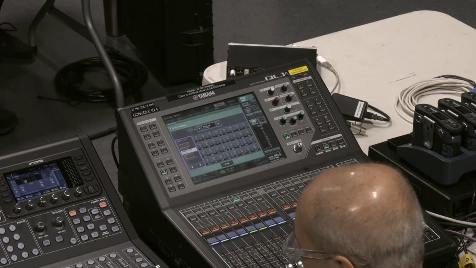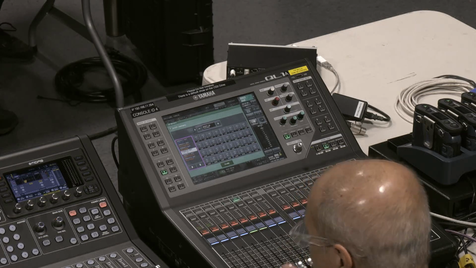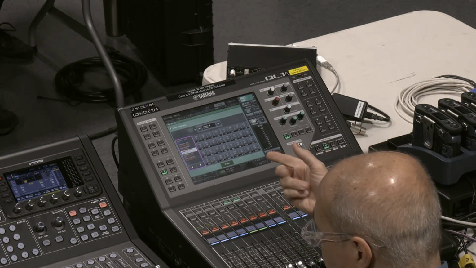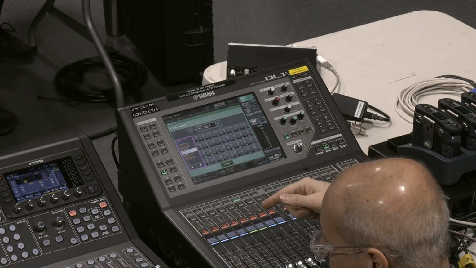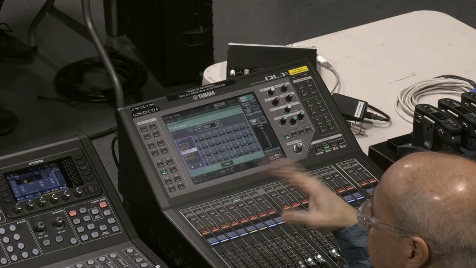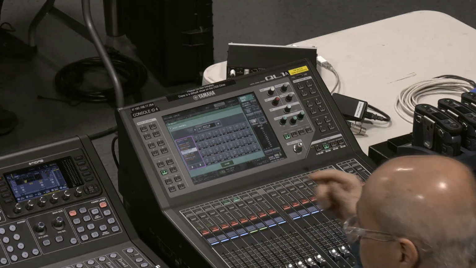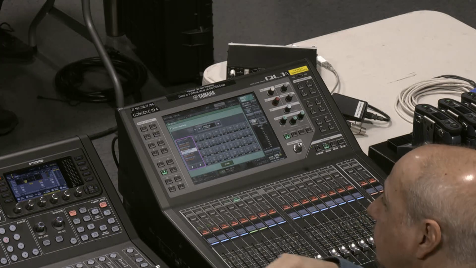I can't do it. Sometimes I want that and I just can't. Even if I do it on the subgroups, if I'm using a parametric and a graphic, sometimes I'll just get rid of the graphic and use something else that I want, like the primary source enhancer. So I'll put the primary source in.